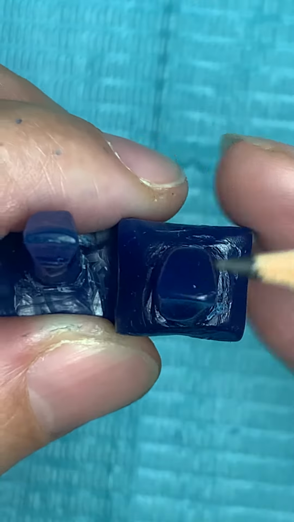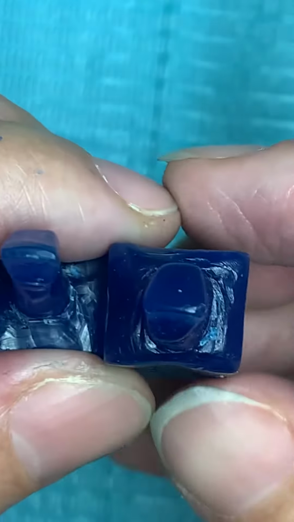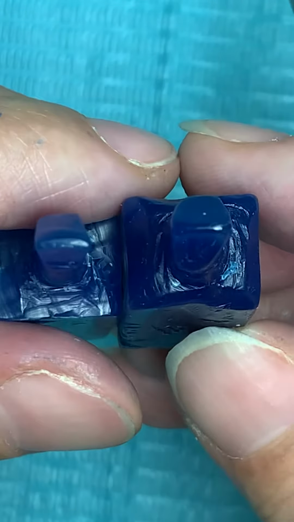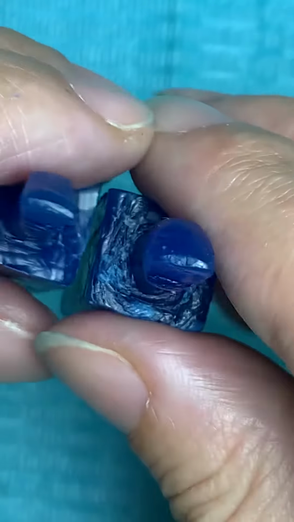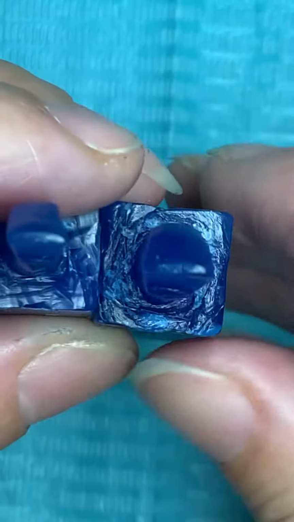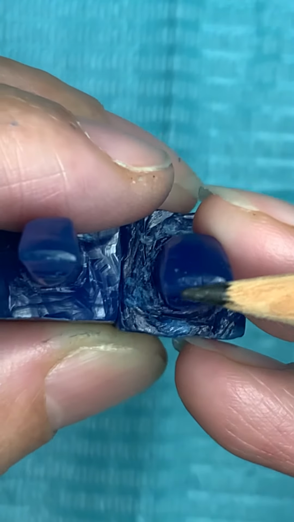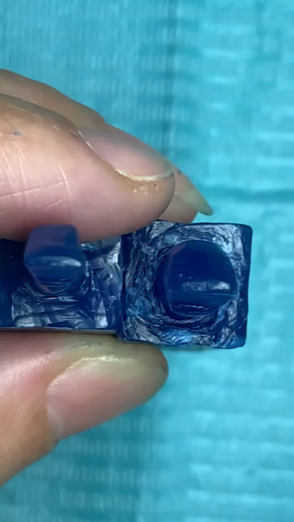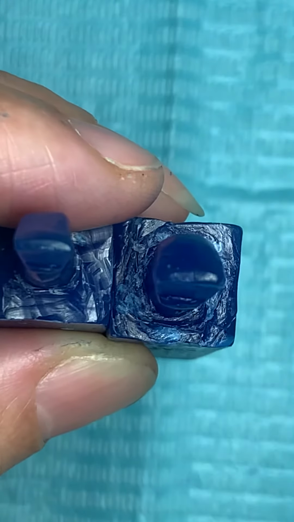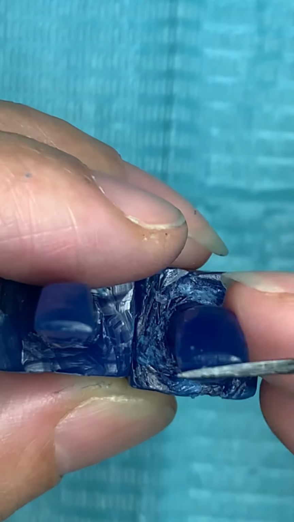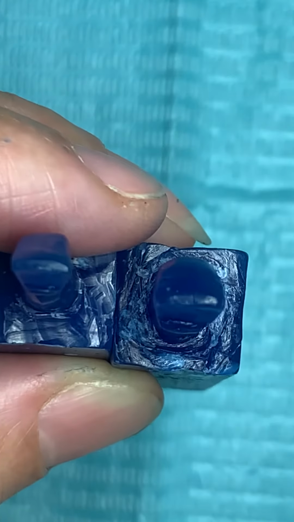I can see that my incisal edge is shifted also in a distolingual direction. Here and here you can see the incisal edge is not horizontally oriented, it is shifted in a distolingual direction.